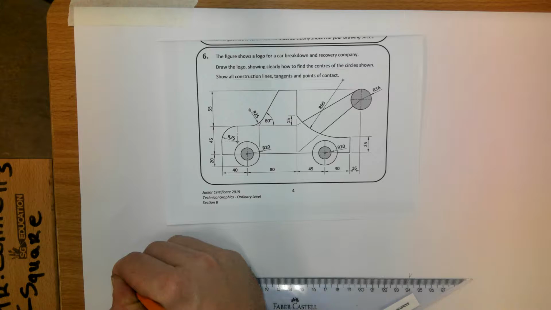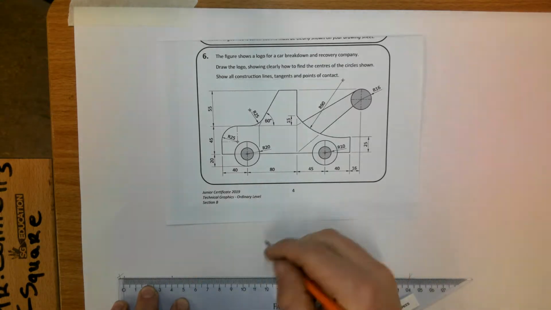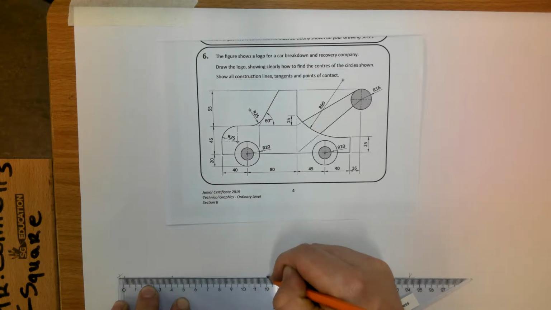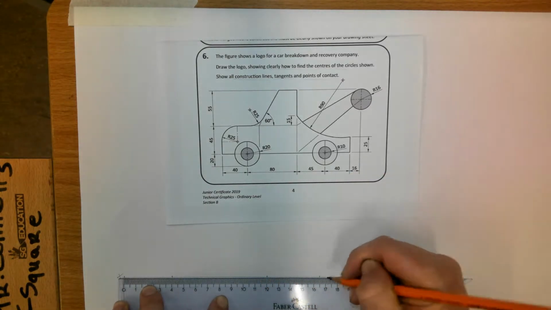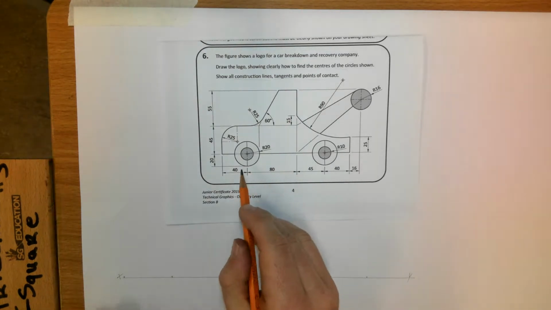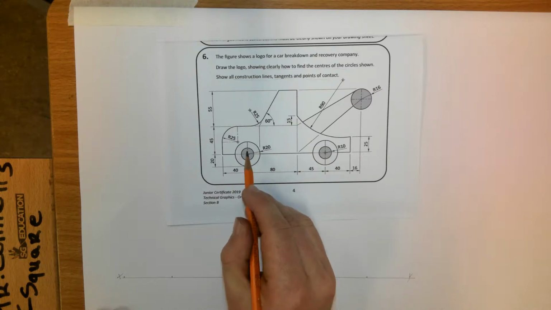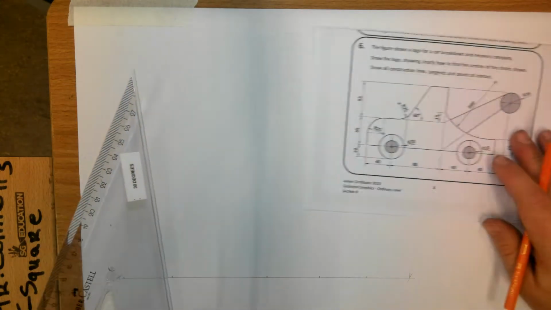40 millimeters there for the first center. Okay, 80 then from that, so we're at 120. 45 then after that, so we're at 165. And then a further 40, 205. Now the radius, the big circle here is 20, and the radius of the small circle is 10.